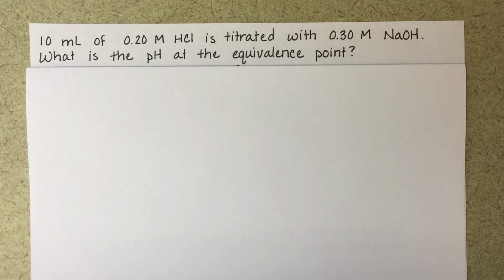In this video, we're going to look at two different types of titration calculations. The first one will be hydrochloric acid with sodium hydroxide, a strong acid with a strong base. And the second example that I'll do is acetic acid with sodium hydroxide, a weak acid with a strong base.